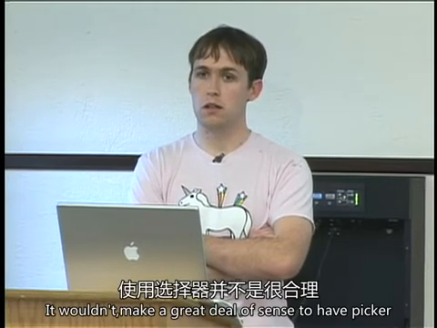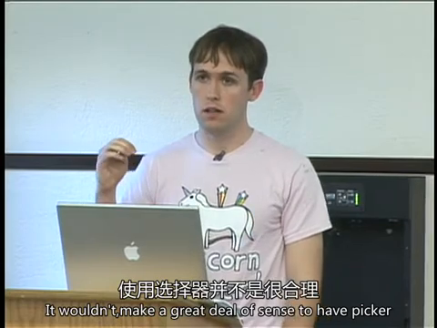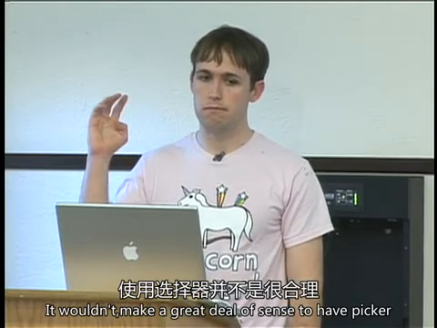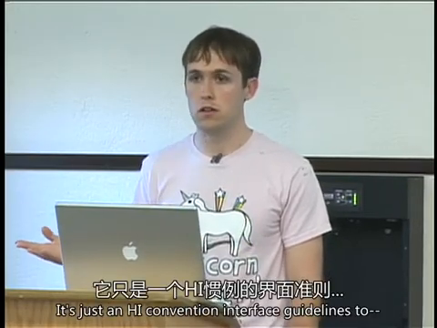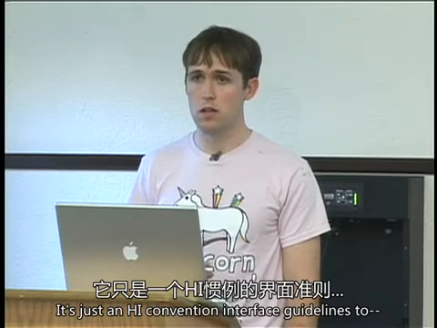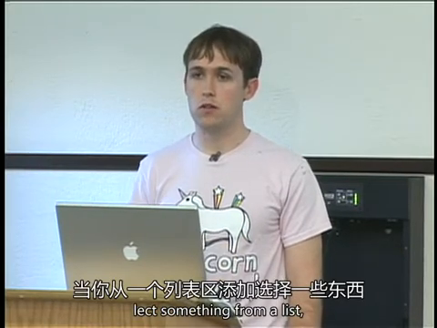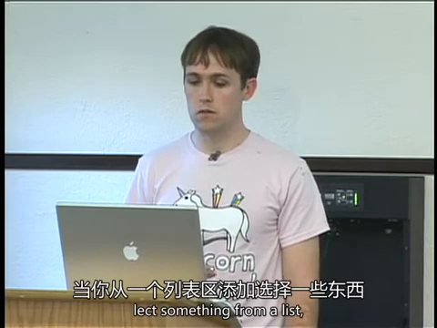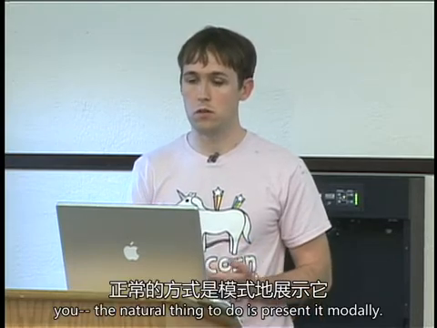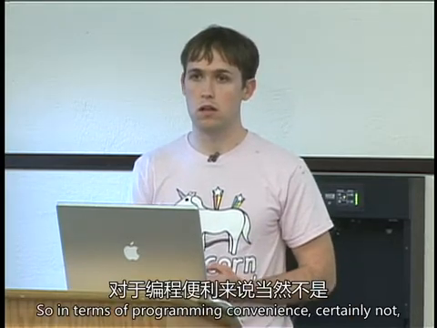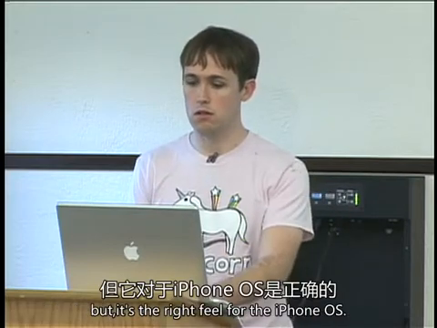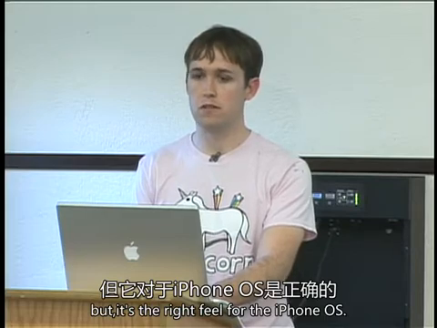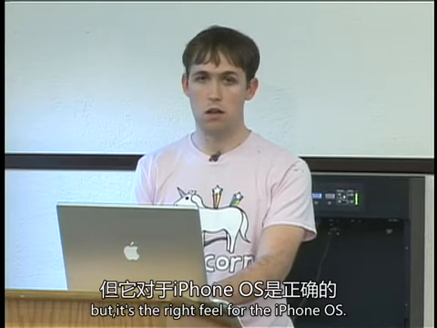It wouldn't make a great deal of sense to have a picker that you push onto the navigation stack and then choose something and then come back into it. It's just an HI convention, human interface guidelines, that when you're going to add or select something from a list, the natural thing to do is present it modally. So in terms of programming convenience, certainly not, but it's the right feel for the iPhone OS.